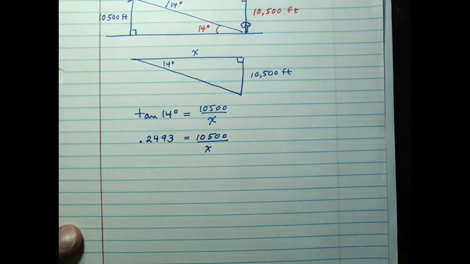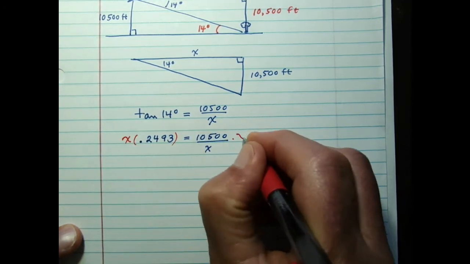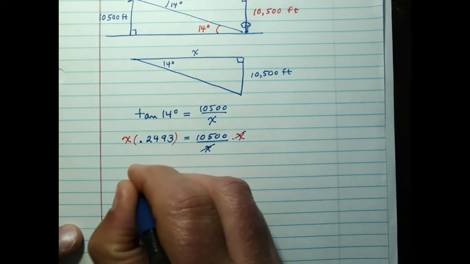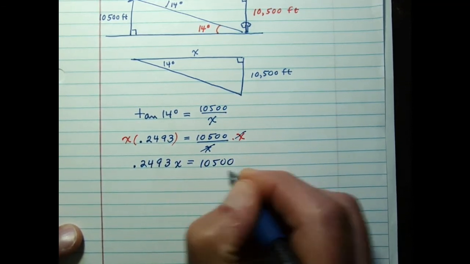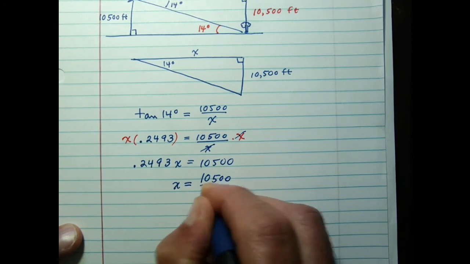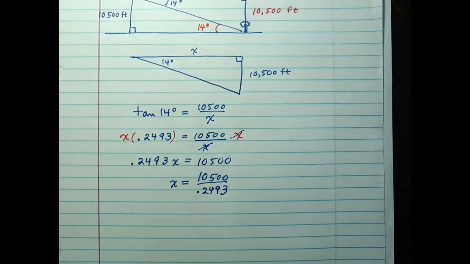Then I'm going to multiply both sides by x, so that x cancels on the right, and I get 0.2493x equals 10,500. Then I can divide both sides by 0.2493. So I take 10,500 divided by 0.2493, and I'm going to round this off to the nearest foot.